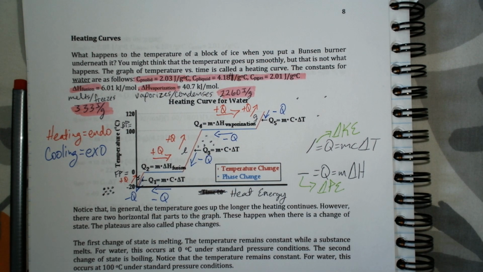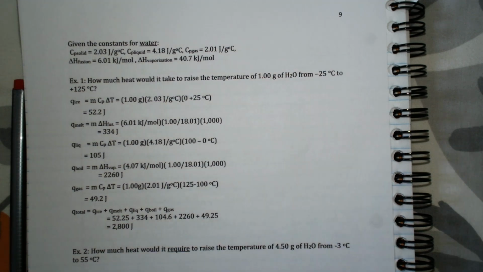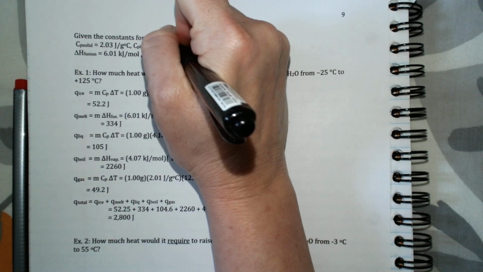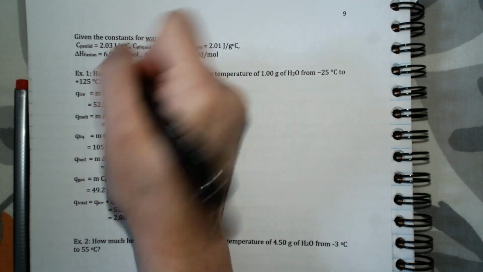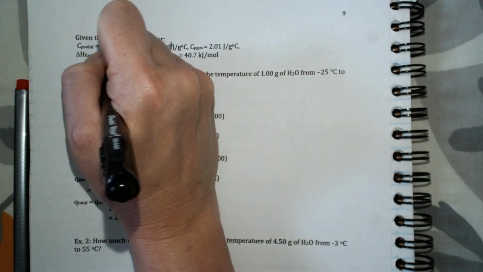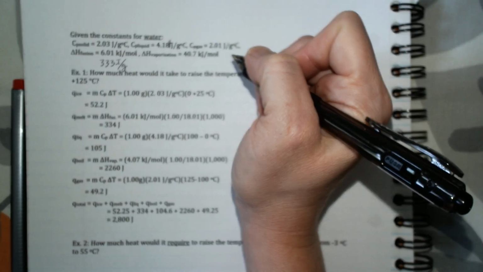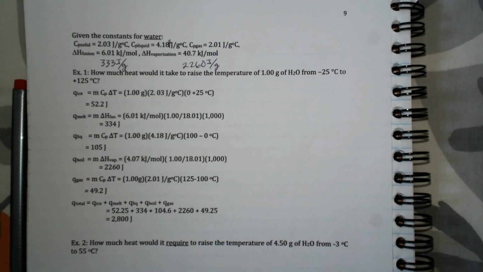So let's talk about the math. Again, we're going to use these constants, and there is one thing kind of worked out for you, and it's done in this weird little stepwise fashion. And again, I don't like that we don't have a 4 in our 4.184 joules per gram times degree Celsius. And we don't really like to use the 6.01 kilojoules per mole. We prefer to use 333 joules per gram. And we don't really use the 40.7. We prefer to use 2,260 joules per gram. Okay, so those are better and easier to deal with.